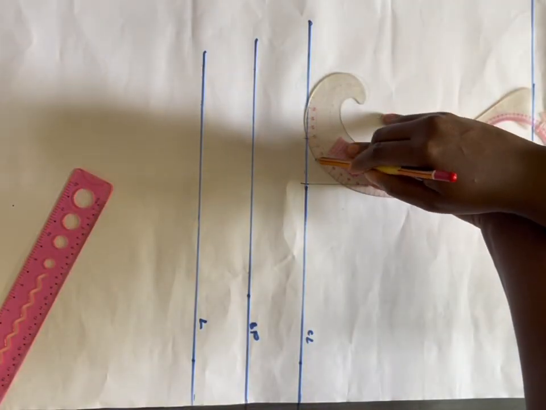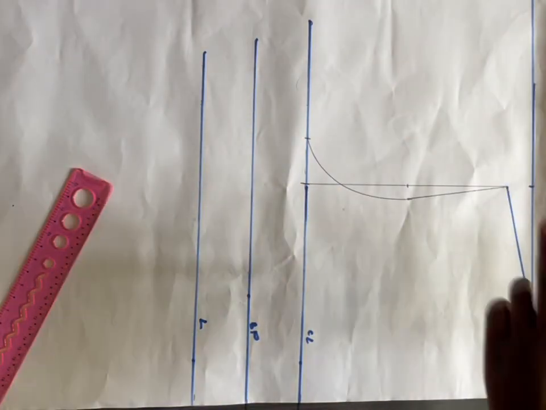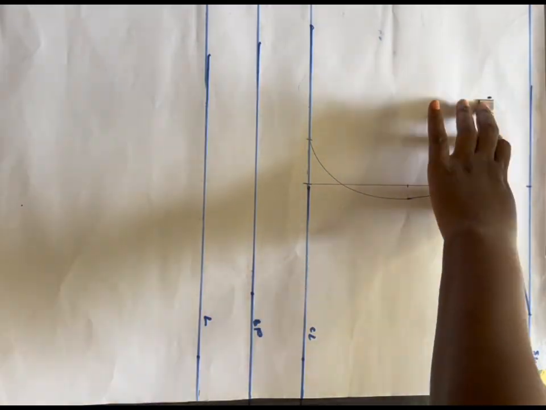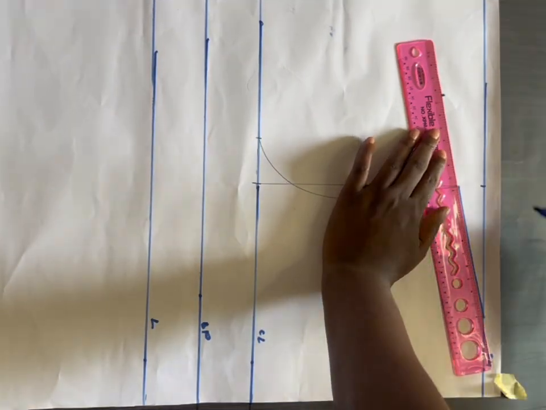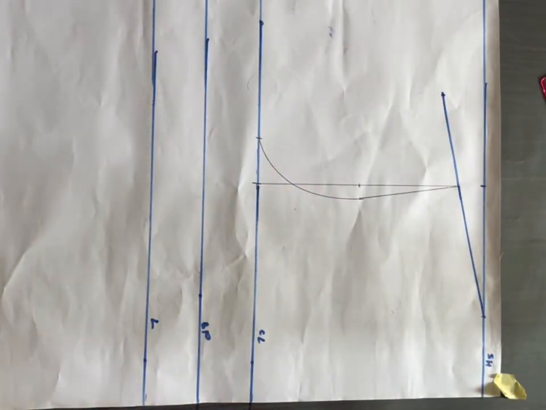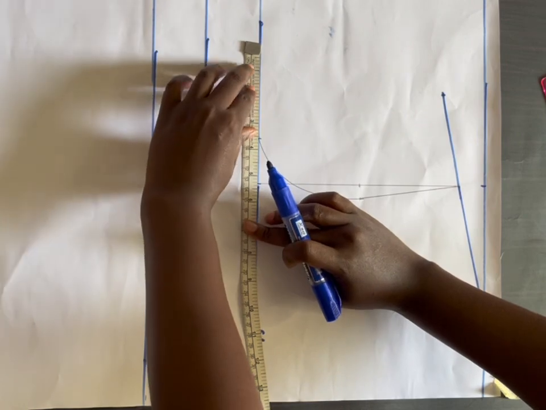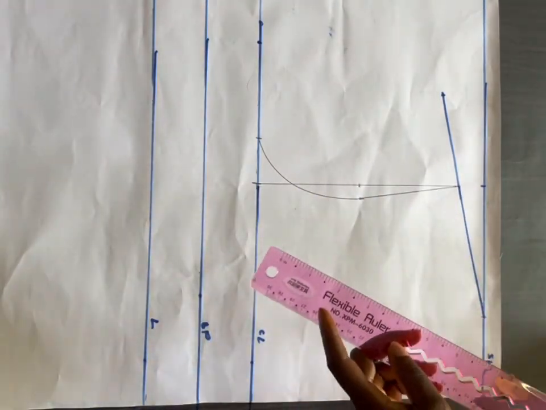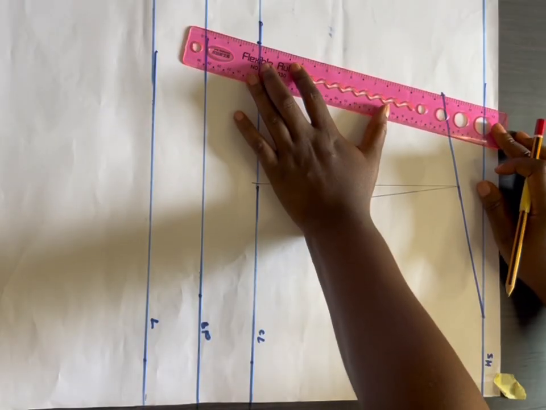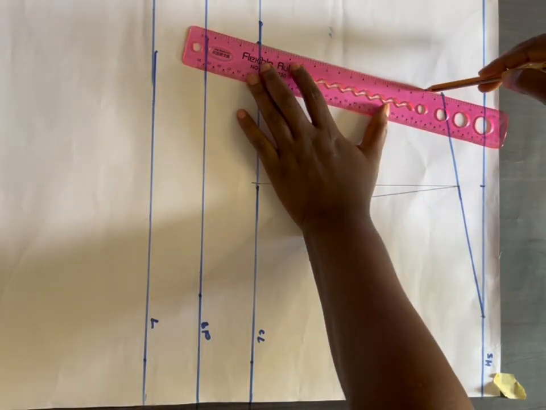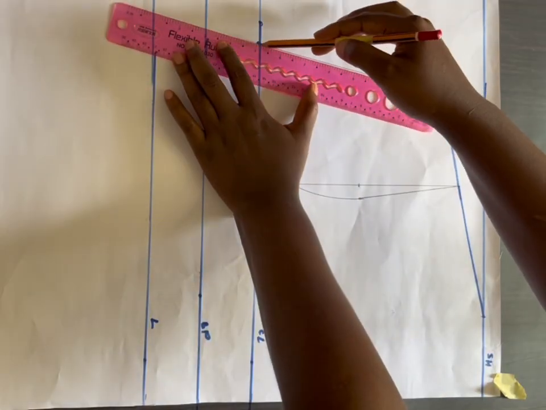Okay, so next thing I'll do is extend that shoulder line by 3.5 inches. And for my chest line, I would also extend that bust point that I marked by 3.5 inches, and then connect it to my shoulder slope line, and then to the length of my cape.